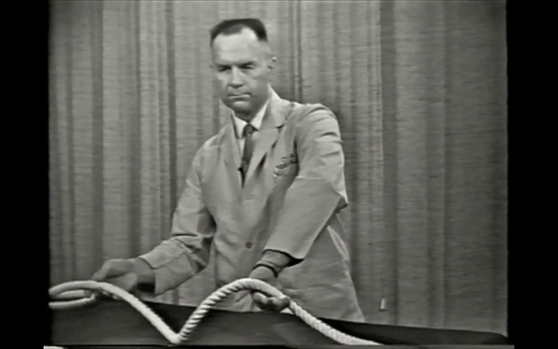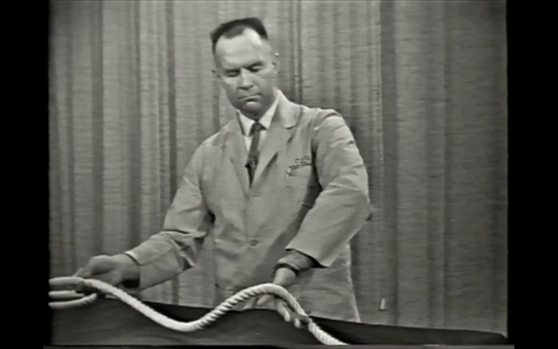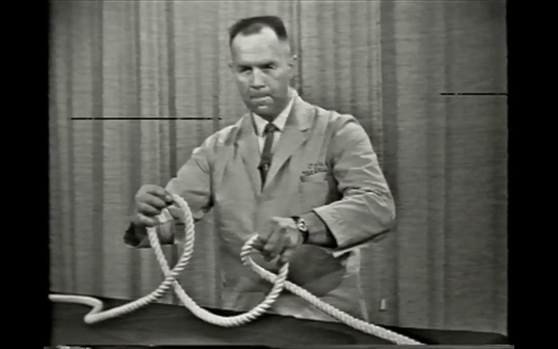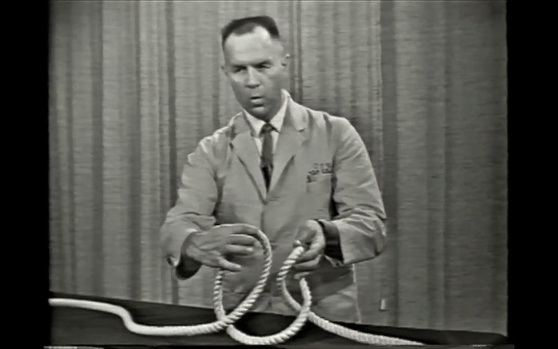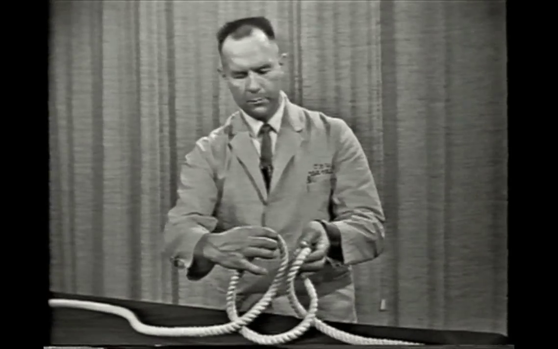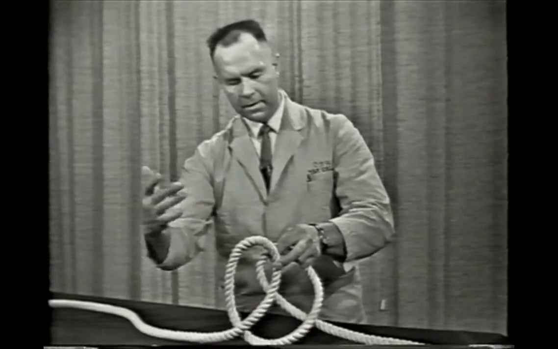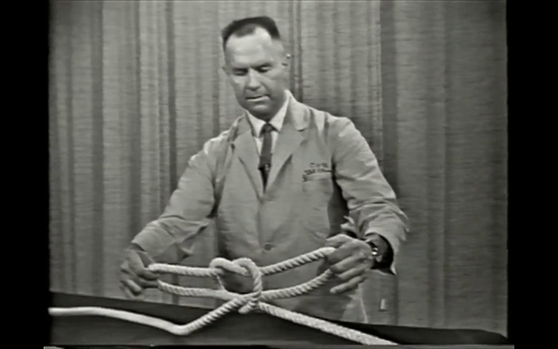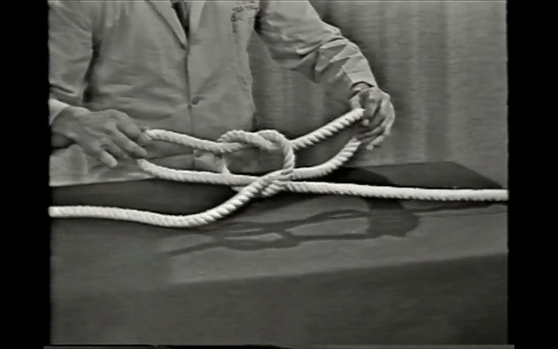Again, we start just like we did with the clove hitch. Start the loops together, but instead of superimposing the loops one inside the other, like we did previously, we pull the loops to the outside. And from here, it is a simple procedure of tying the butterfly. We have a simple knot on itself.